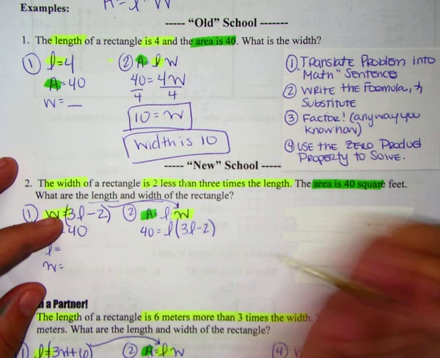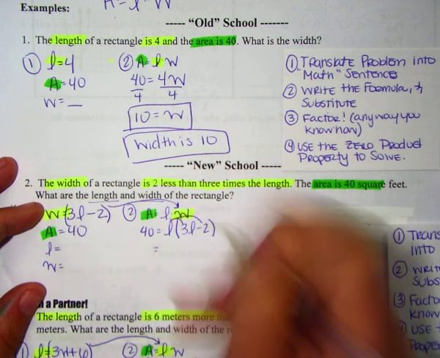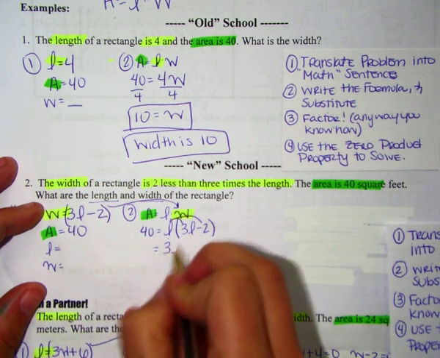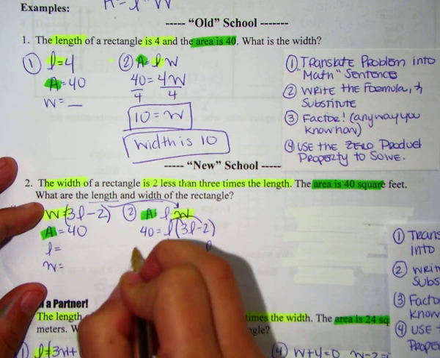So now I'm going to distribute. I need to simplify this. L times 3L is 3L squared. L times negative 2 is negative 2L.